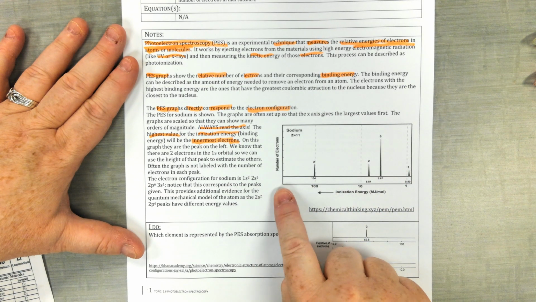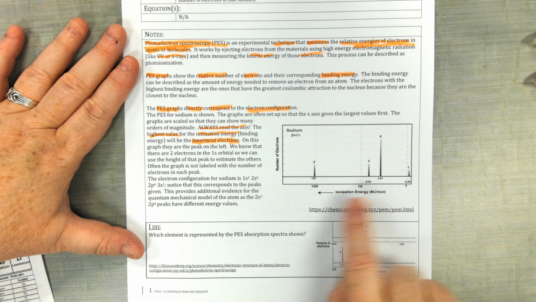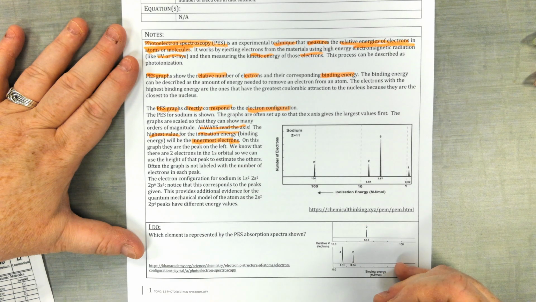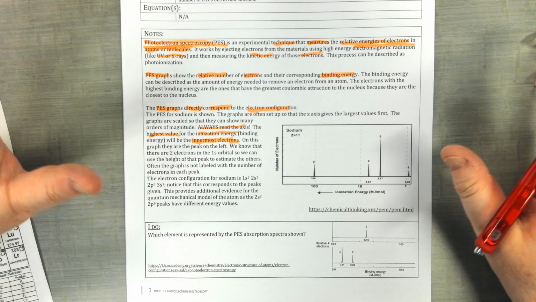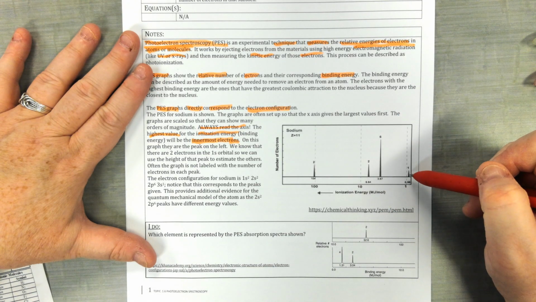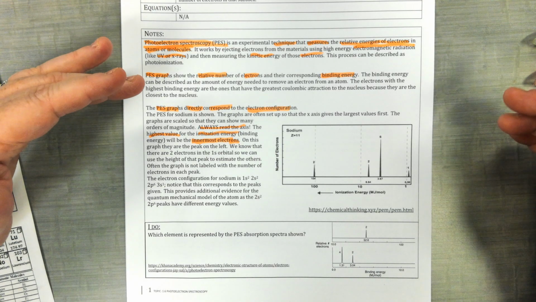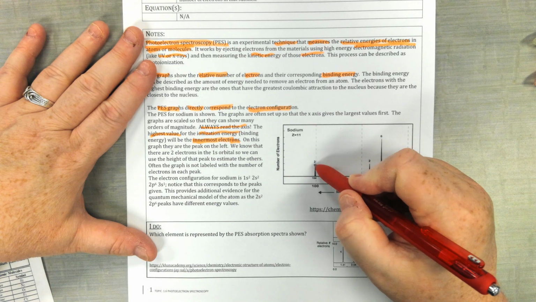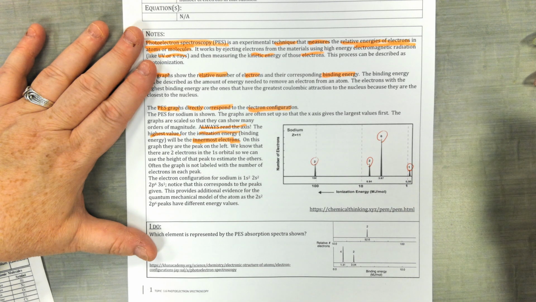It doesn't start at 0 and go higher. It starts at a high number and goes lower as you go across. So you really got to pay attention to the axes. So the first thing you should do is, each one of these peaks tells you the number of electrons at that binding energy. So we have 2, 2, 6, and then 1.